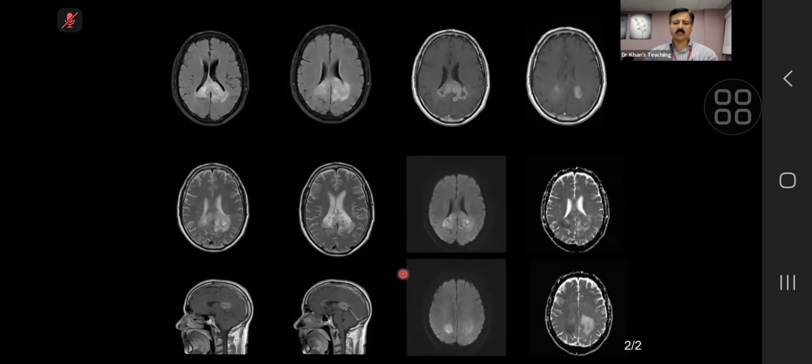In tumefactive MS, you should not see this necrosis, so that goes against it. Of course, on a CT, that will not be high density. High density CT is, I think, slightly beyond 2B. The rest of the features which I'm telling you, you have to remember for your exam.